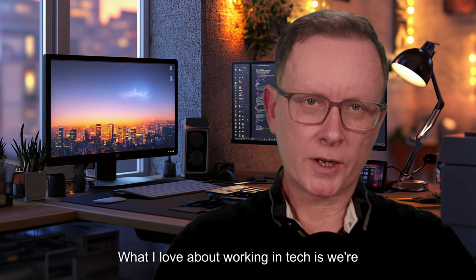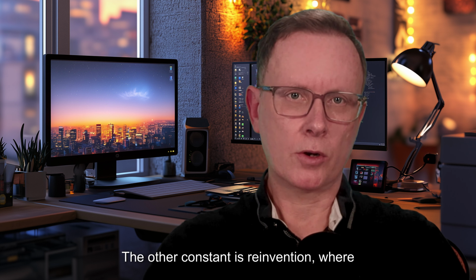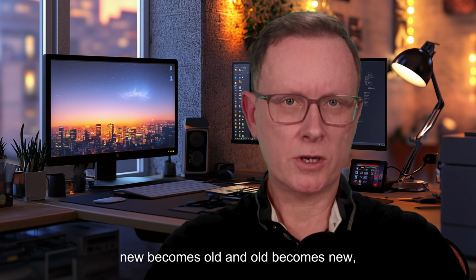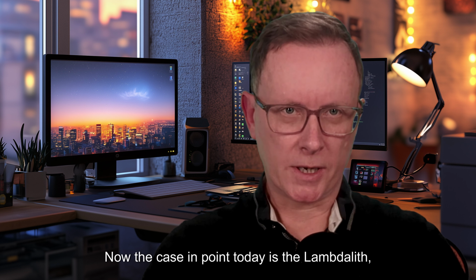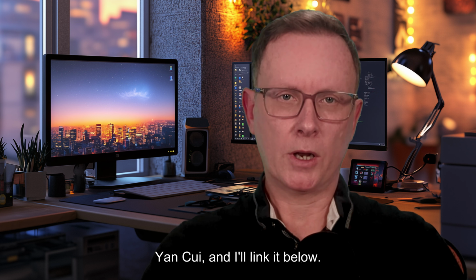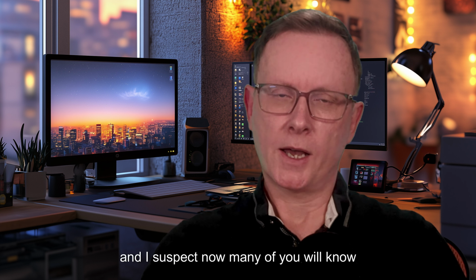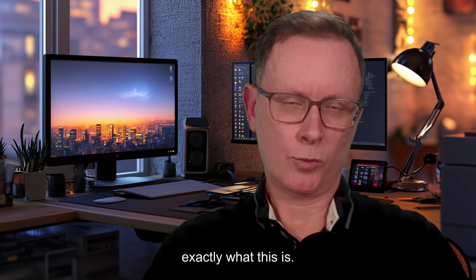What I love about working in tech is we're constantly learning because the rate of change is crazy. The other constant is reinvention, where new becomes old and old becomes new, often with a twist. Now, the case in point today is the Lambdalith, which I stumbled across in an article by Yang Kui, and I'll link it below. Lambdalith is a portmanteau of Lambda and monolith, and I suspect now many of you will know exactly what this is.